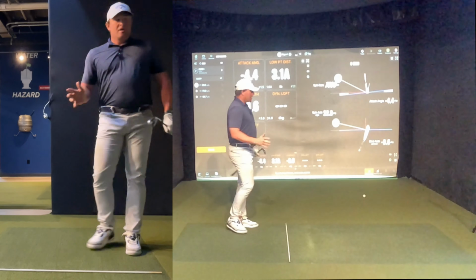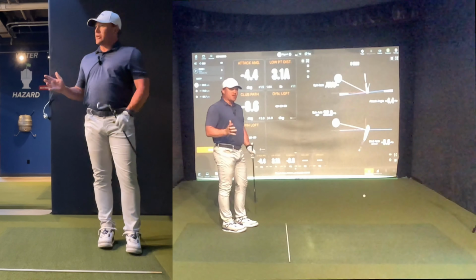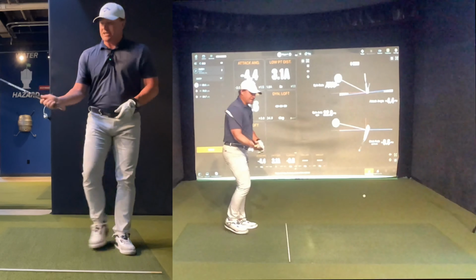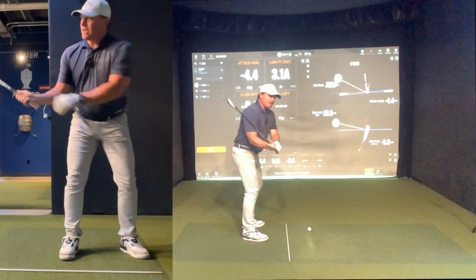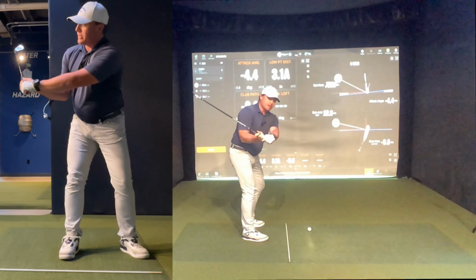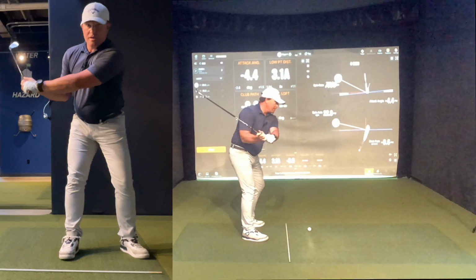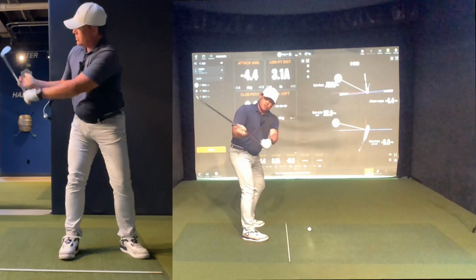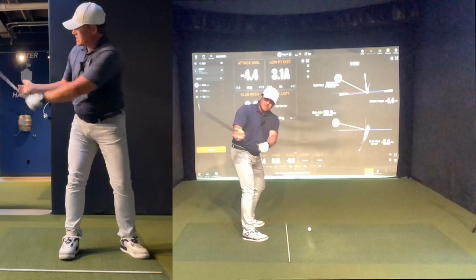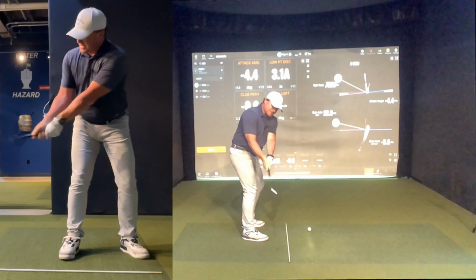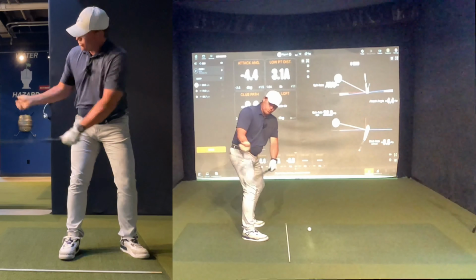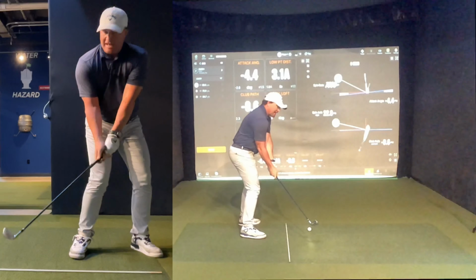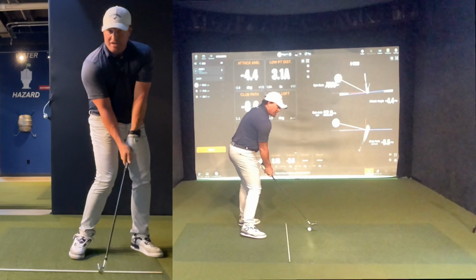How it relates to compressing the ball is in how I was releasing it. When I got a positive club path from this position, I am releasing it from an extended wrist, and I'm basically releasing this hinge. That's going to give me a positive.